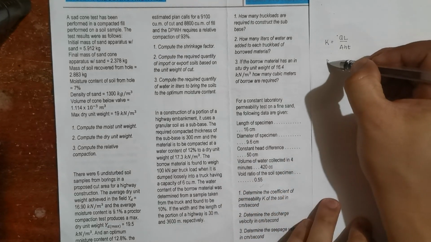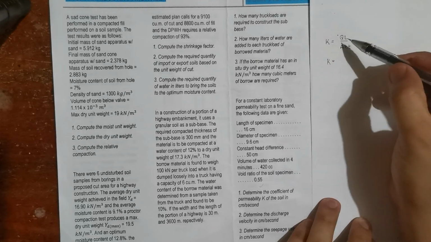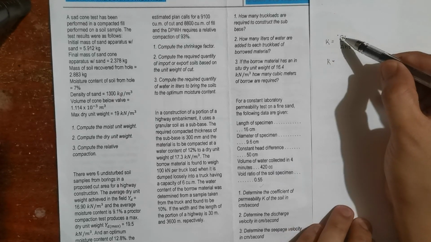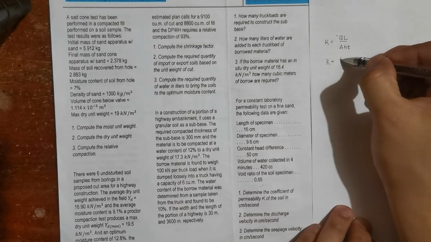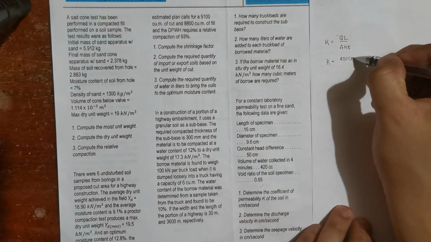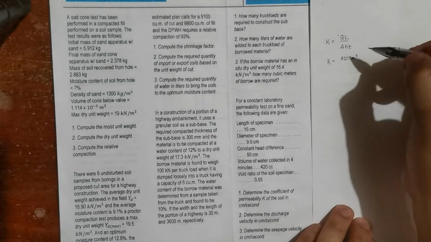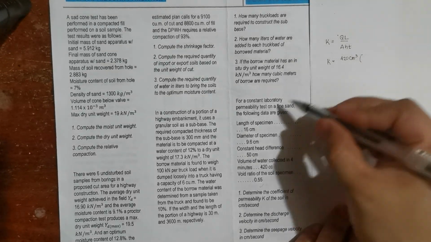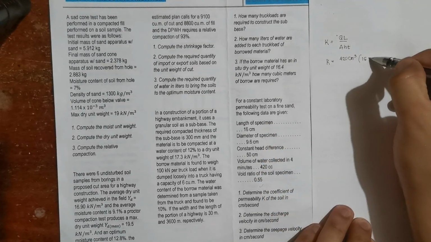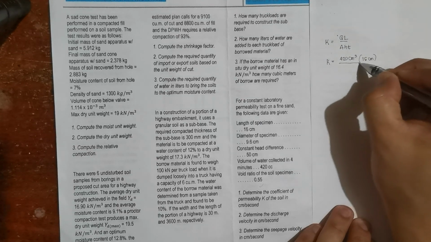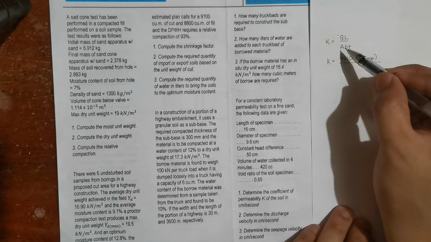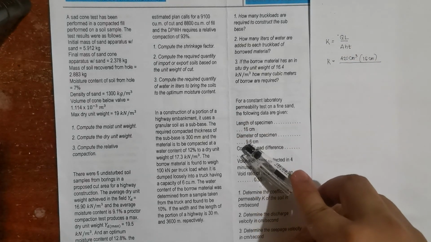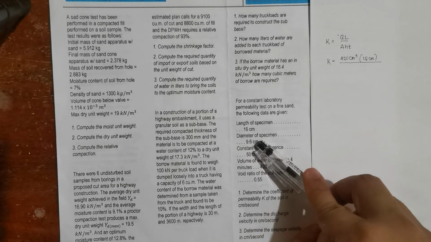So substituting, we have K is equivalent to Q. Q is the volume collected sa ating test, and that is given 420 cubic centimeter multiplied by the L, length of the specimen, also given 16 cm, over A, the cross-sectional area of the specimen, given yung diameter, therefore circular mismo yung cross-section ng ating specimen.